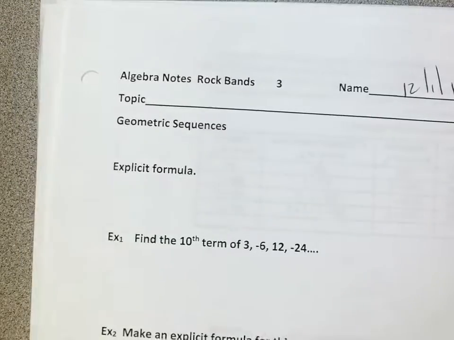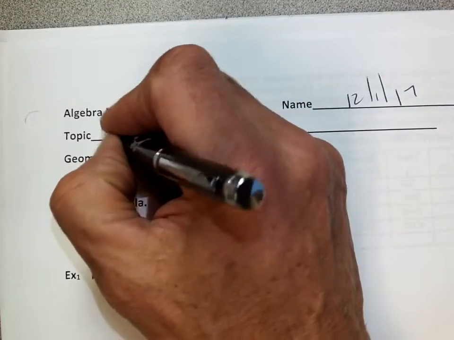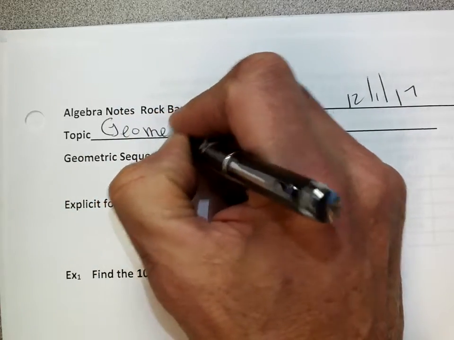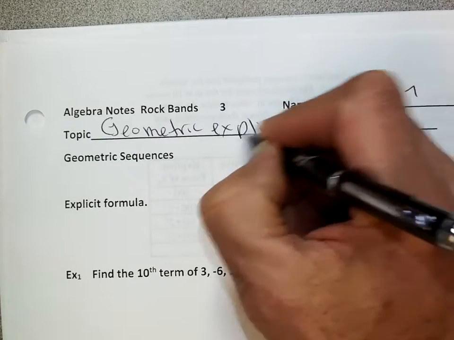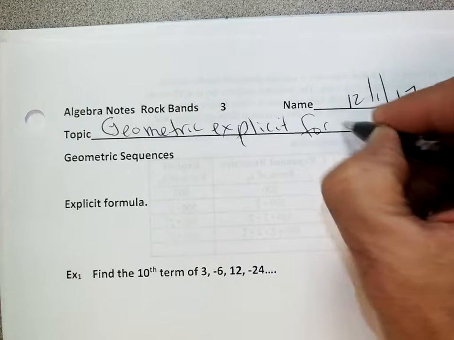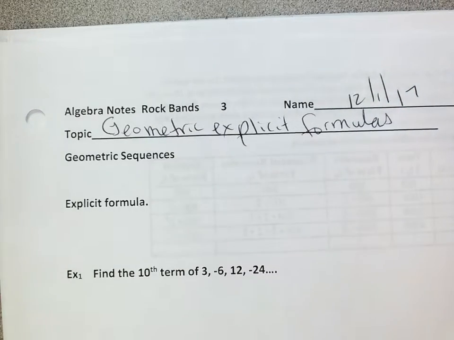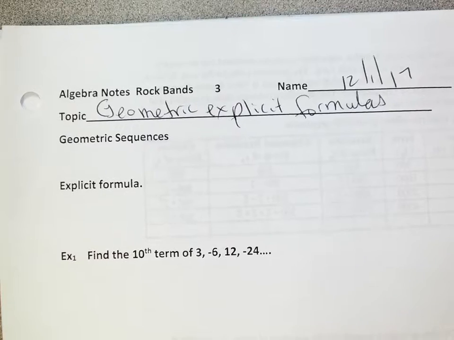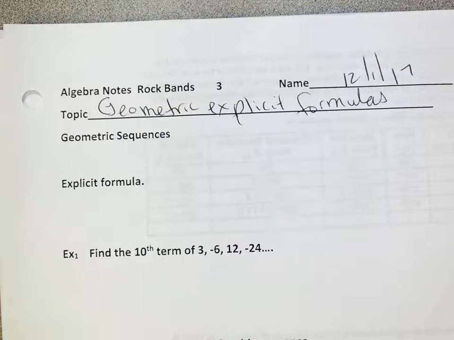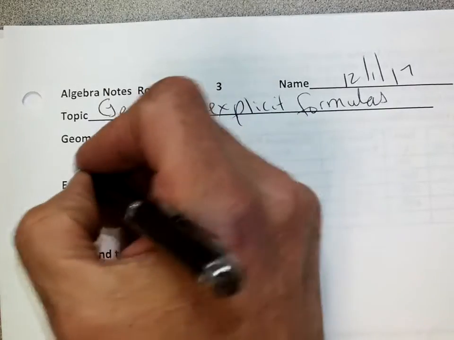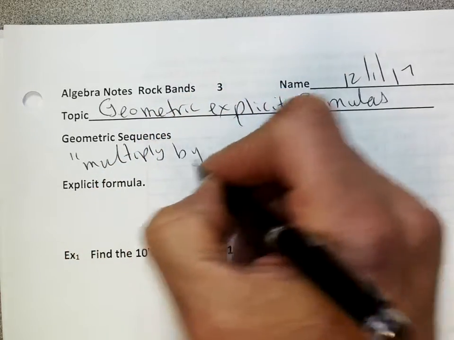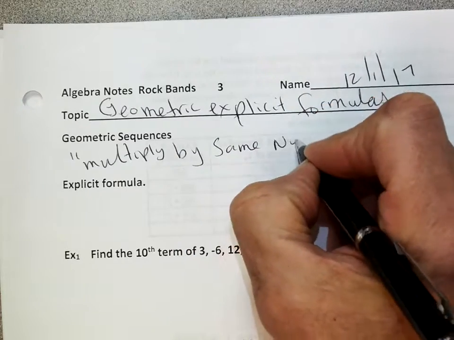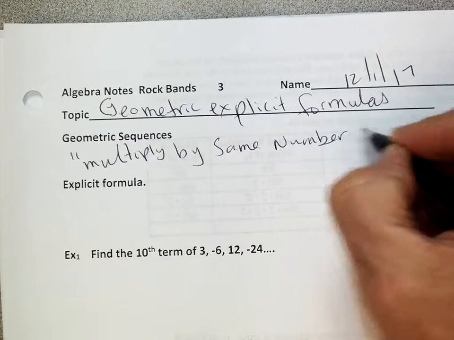So the topic today is going to be geometric explicit formulas. So, what is a geometric sequence? Hopefully you know that it's a list of numbers in order, but then we're multiplying each time by the same number. So we're going to multiply by the same number each time, okay?